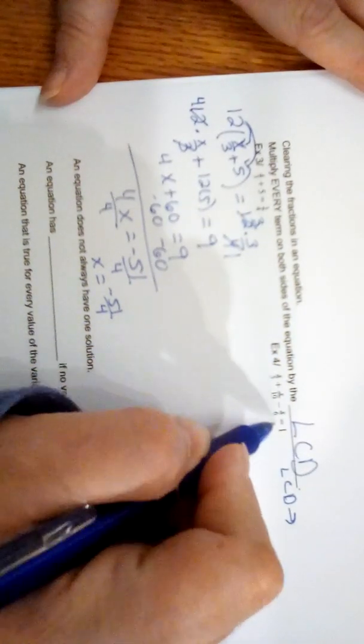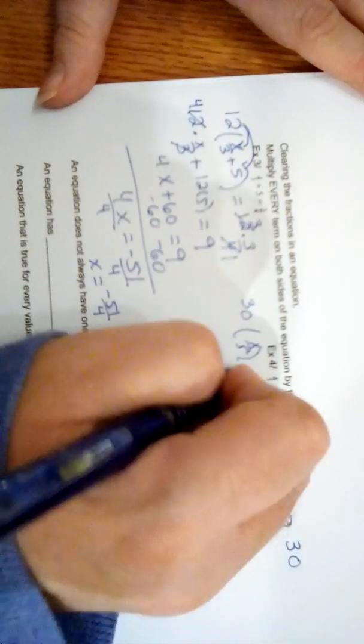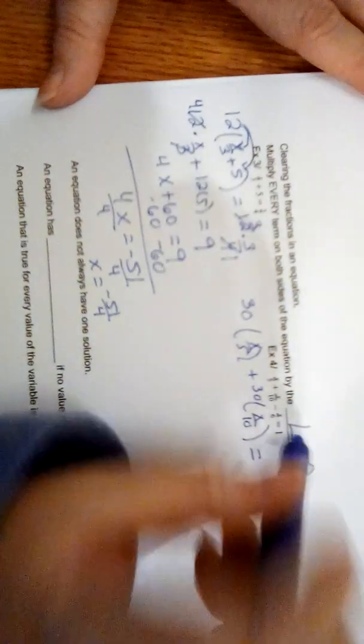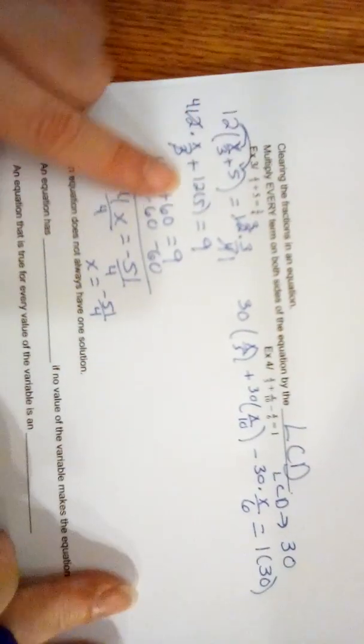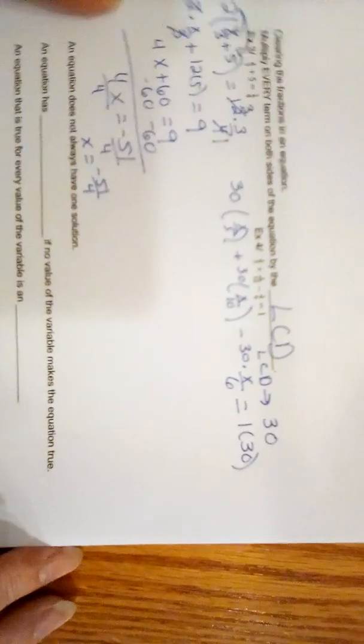Okay, for example 4, we're looking for the LCD. In this case, the LCD is, let's see, 5, 10, and 6. So that would be 30. So I'm going to multiply everything on both sides by 30. So I just went ahead and did each term. Now, one thing that is important is that 1 has got to be multiplied by 30 as well. Okay, just like the 5 over here. It had to be multiplied by the 12. Sometimes if it's not a fraction, it's easy to forget to multiply that, but you have to.